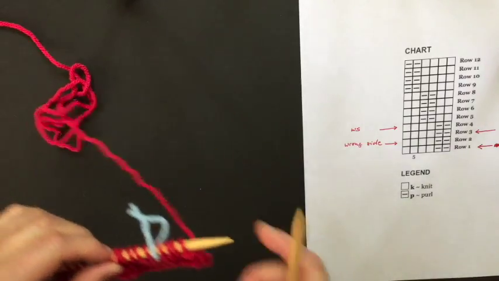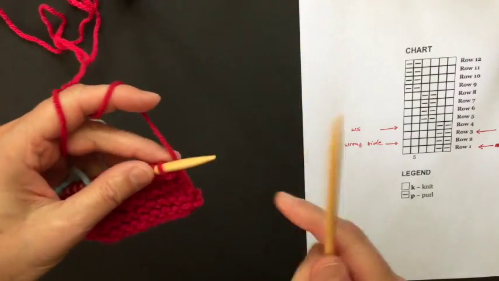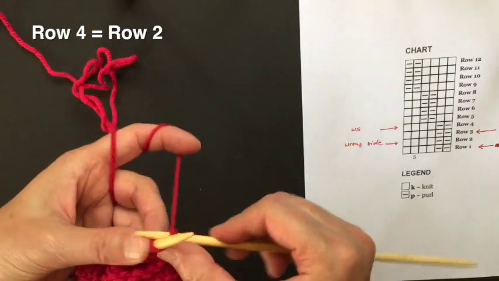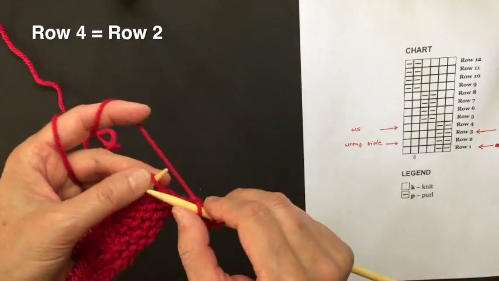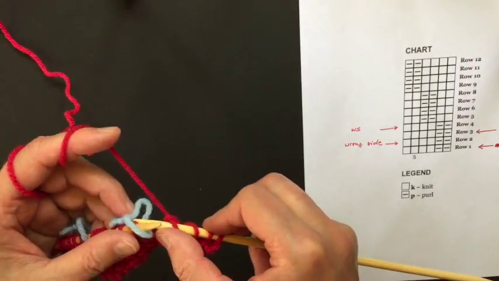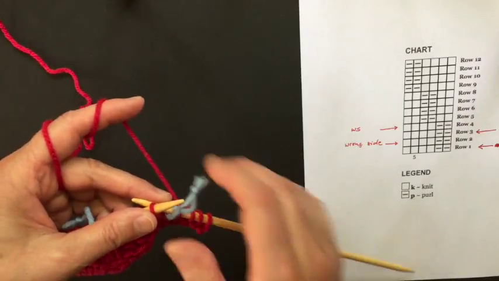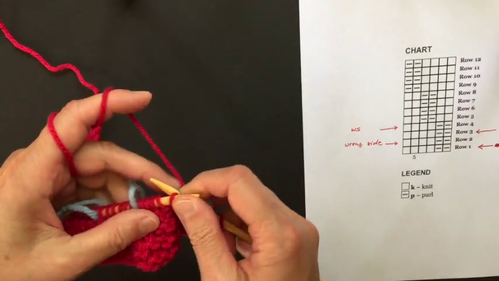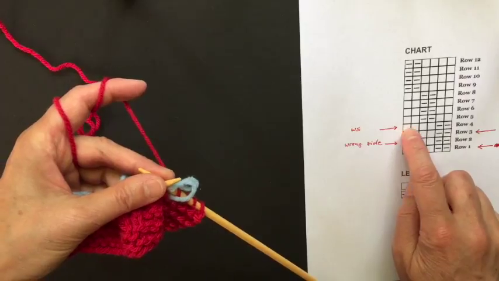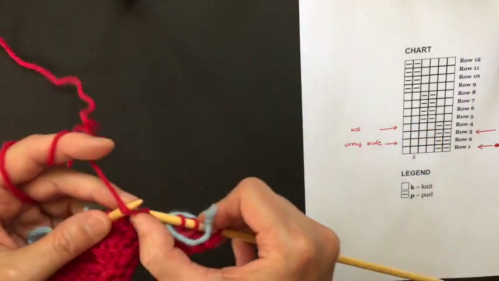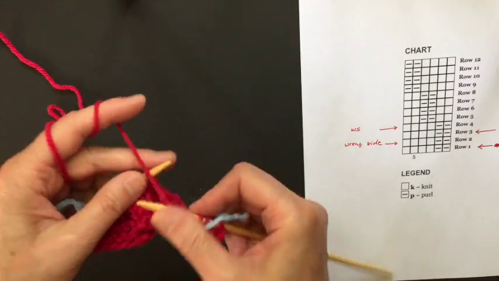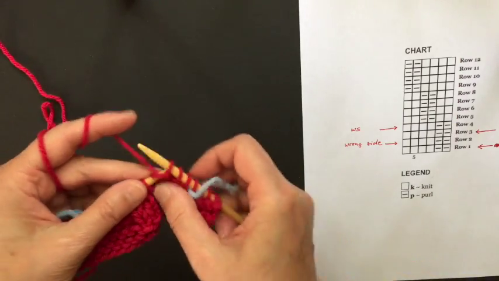So let's go and knit our edge, because that's what I chose to do. And move our marker, and again, we need to purl, purl, purl, purl, 4 purls, purl, purl, purl, purl.